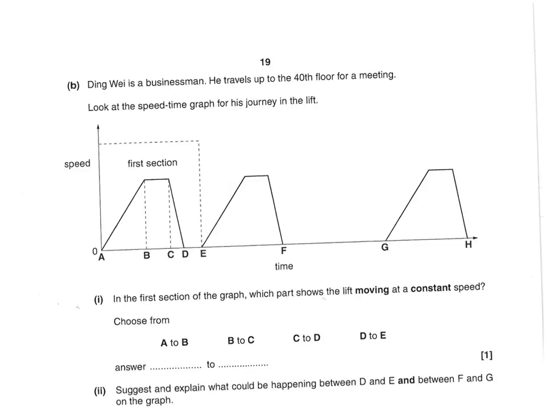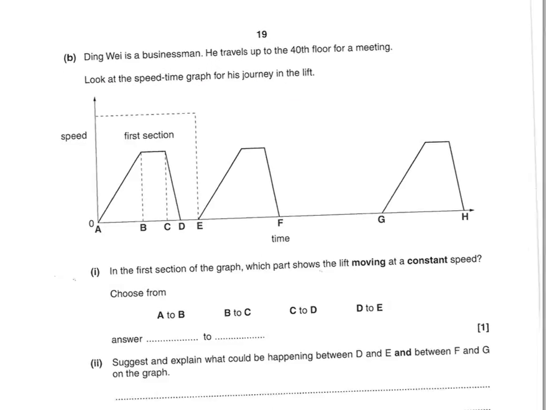Ding Wei is a businessman. He travels up to the 40th floor for a meeting. Look at the speed time graph. In the first section of the graph, which part shows the lift moving at a constant speed?